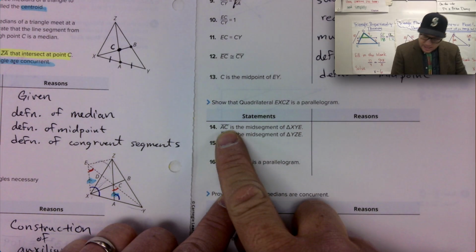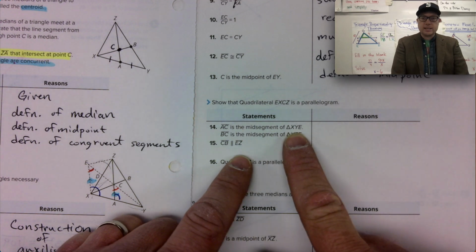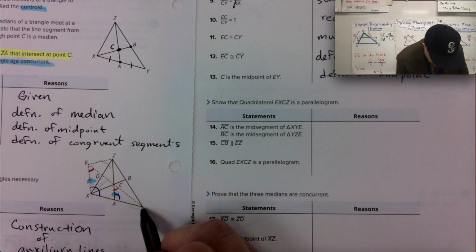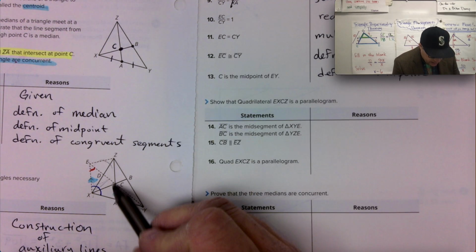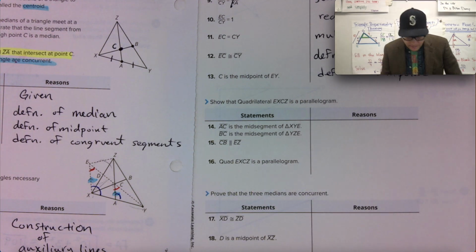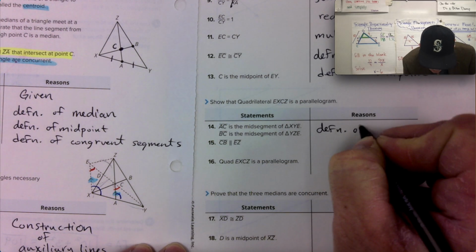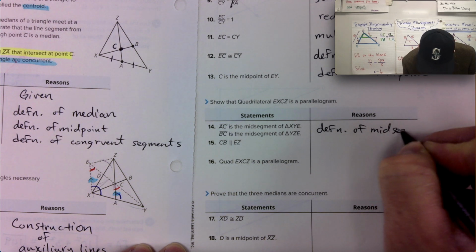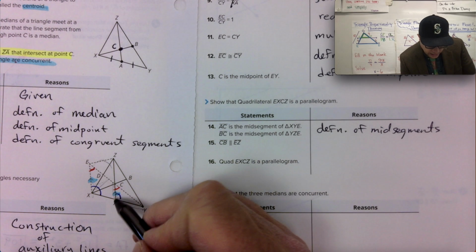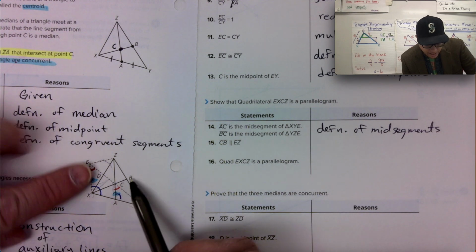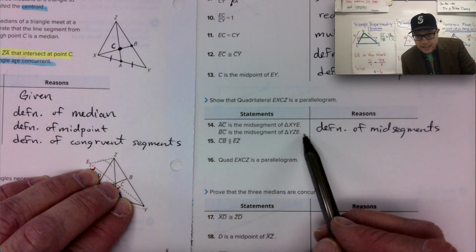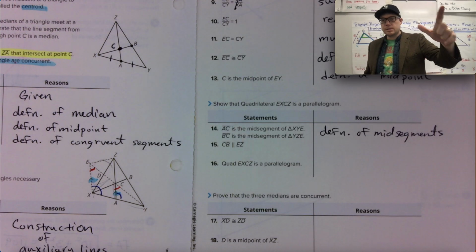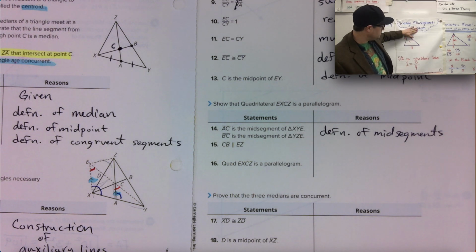So when we say that AC is a mid-segment of triangle XYE, this is a mid-segment. AC right here is a mid-segment because we already talked about it. We did the definition of mid-segments to get there. And then BC is likewise a mid-segment of the other larger triangle, EZY, or YZE, because mid-segments create parallel sides. That's the triangle mid-segment theorem.